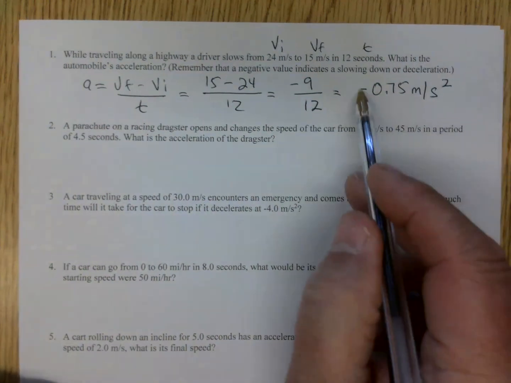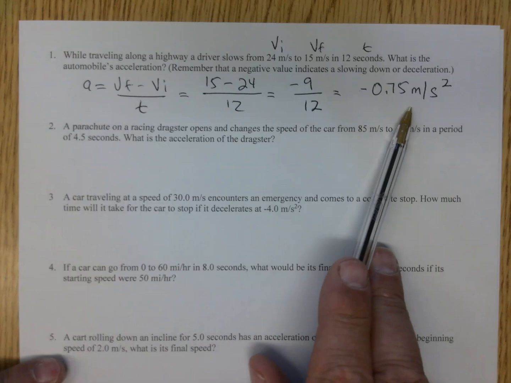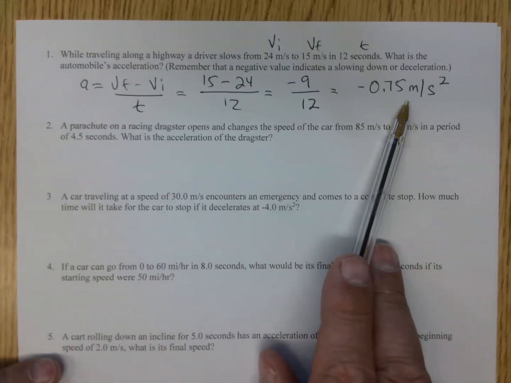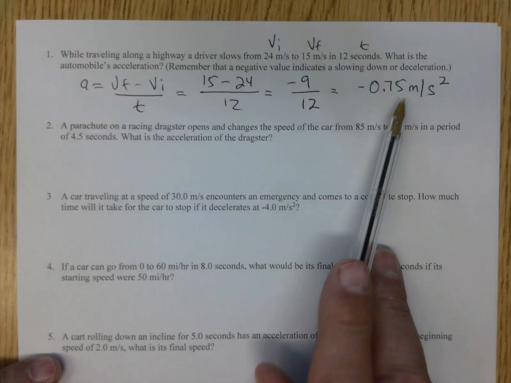And you just want to remember, you need the negative sign here because it shows it's slowing down, and that should give you your answer. So if you want to go ahead and try the rest of them and come back and see how you do, that's fine. But I'm going to solve the rest of them for you so you can see how they're solved.